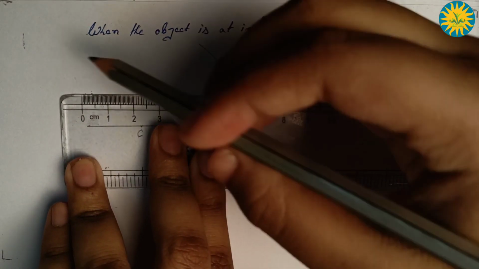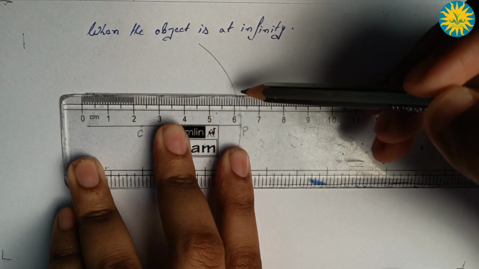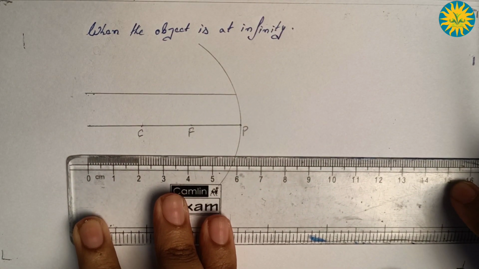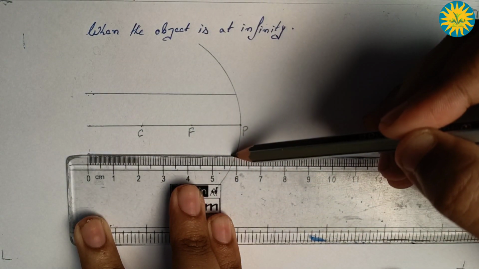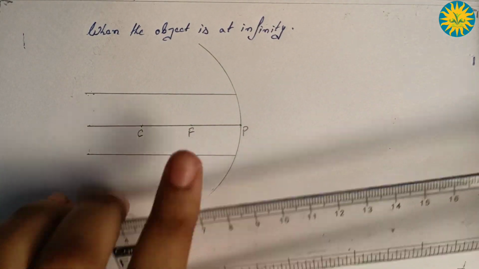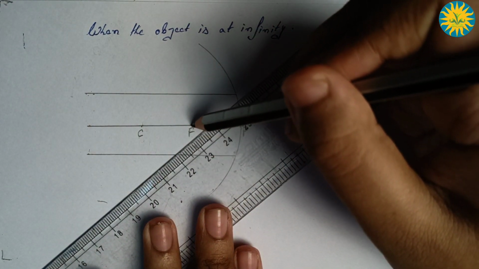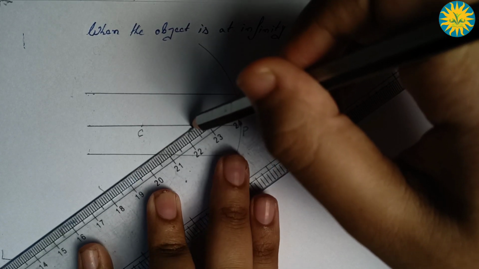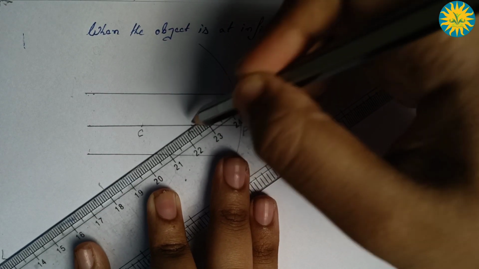Now we are drawing the first incident ray that is parallel to the principal axis, which strikes the mirror. And this is our second incident ray, which is also striking the mirror, parallel to the principal axis. So according to the rules, we know if the incident ray passes parallel to the principal axis, the reflected ray will pass through the focus. Now we are drawing the reflected ray that is passing through the focus.